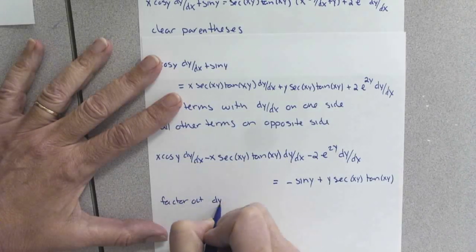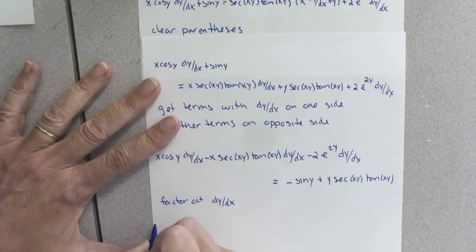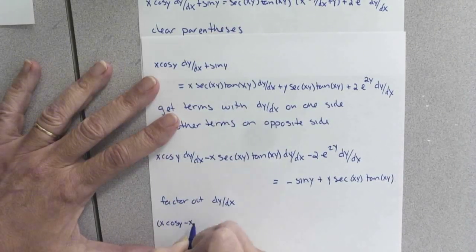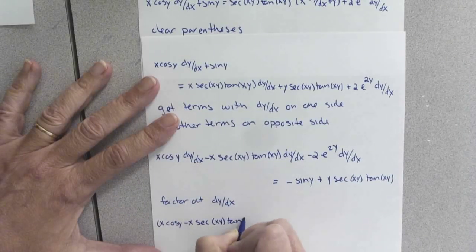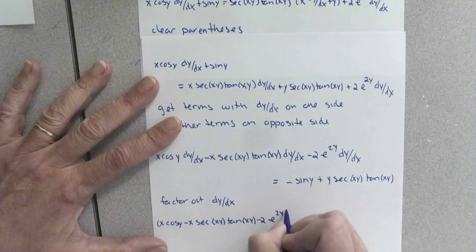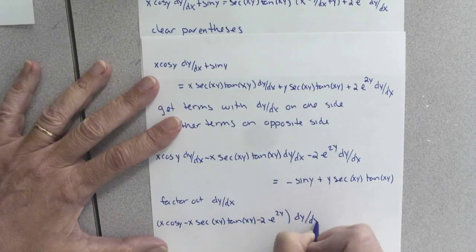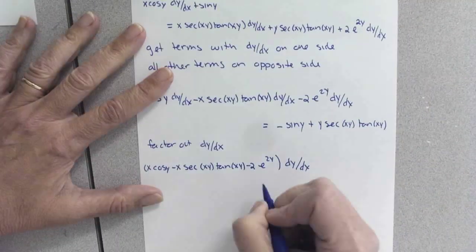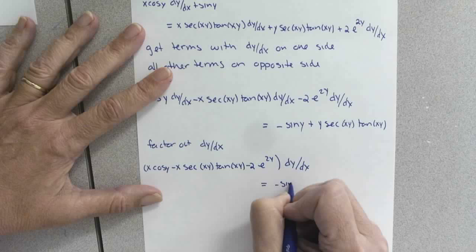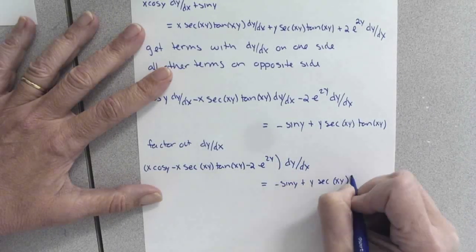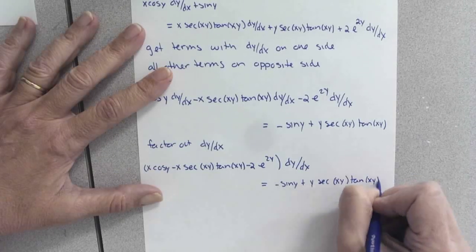Factor out dy/dx. And so I'm going to have x cosine y minus x secant xy tangent xy minus 2 e to the 2y, times dy/dx. I'm going to drop down because I'm running out of room. Equals negative sine y plus y secant xy tangent xy.